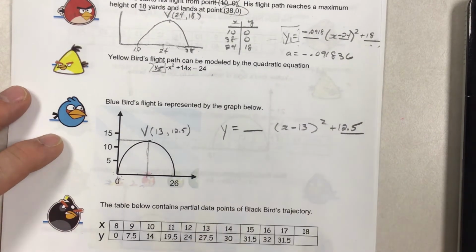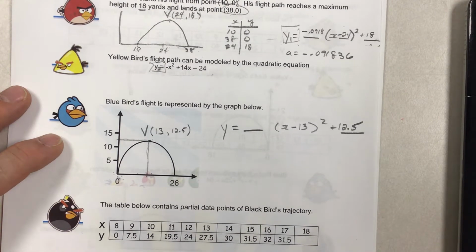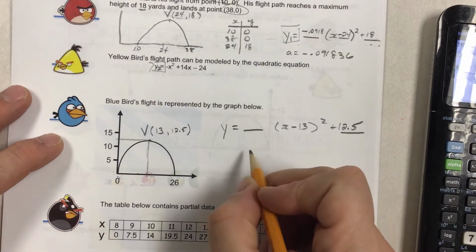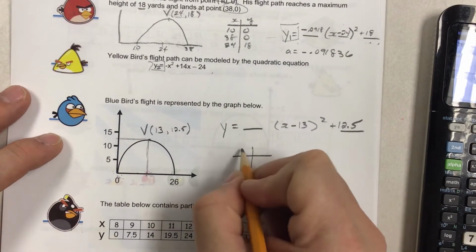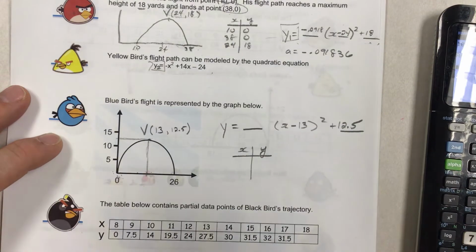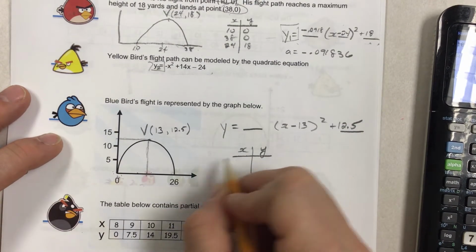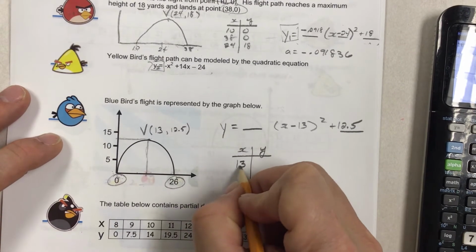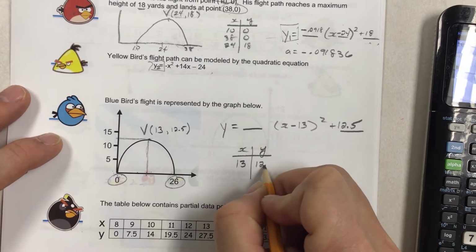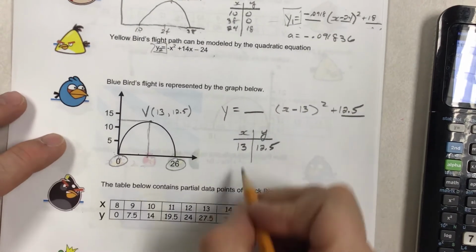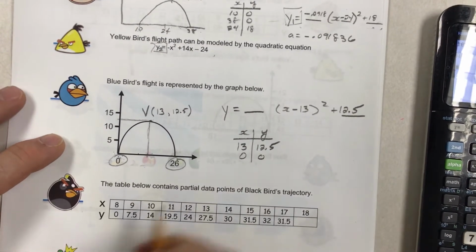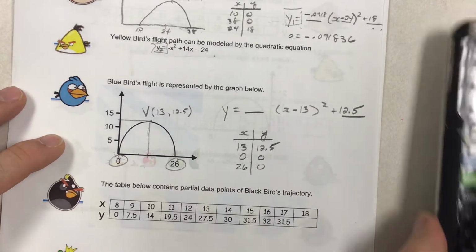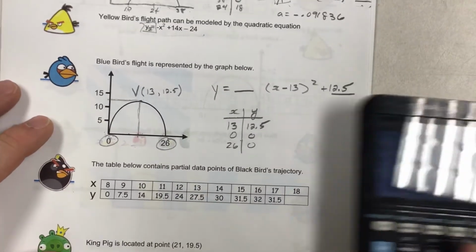The only thing I don't have is my A value. And again, if you don't have the A value, let your calculator figure it out because sometimes they're a little bit tricky. So, table of values, so that my calculator can figure out this pattern. And I've got a point here, a point there, and a point there. I got 3 points. So I'm going to put the 1 point I figured out already. That's the vertex. The other point is 0, 0. And the third point is 26, 0. Just put those 3 numbers in. I got 3 numbers. I can get an A value.